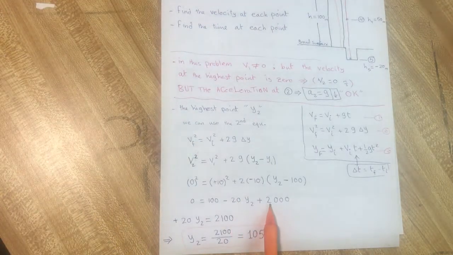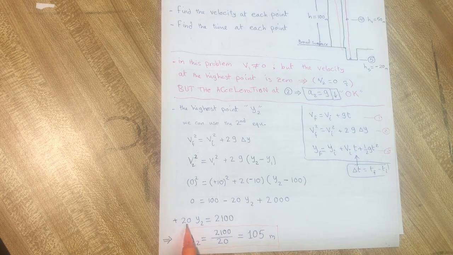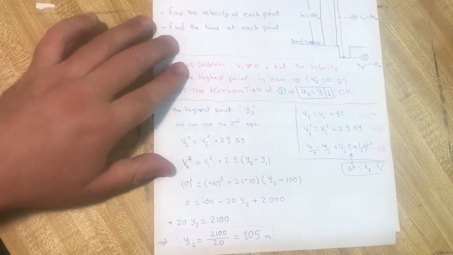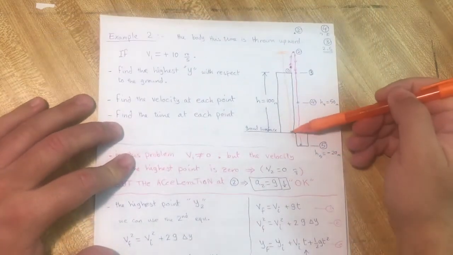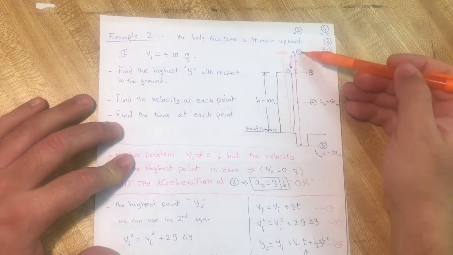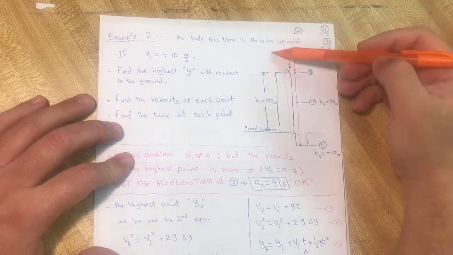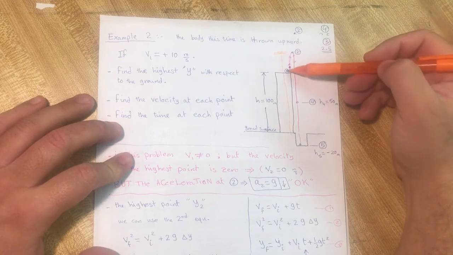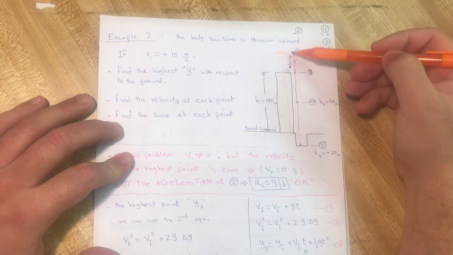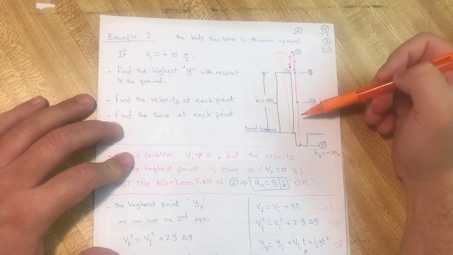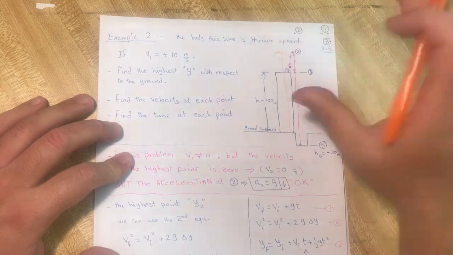It is equal to 2000 plus 100. Now divide by 20. 2100 divided by 20 is equal to 105 meters. Remember that the building is 100 and the altitude of point number 2 is 105. So the difference in altitude between point number 2 and point number 1 is 105 minus 100, which is 5 meters. Okay, almost 2 floors.